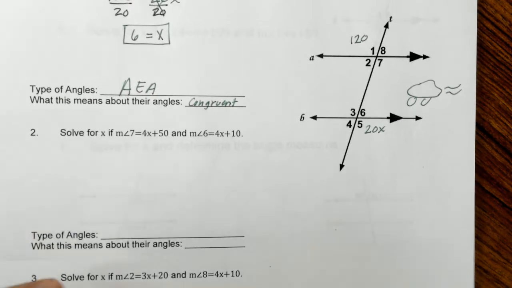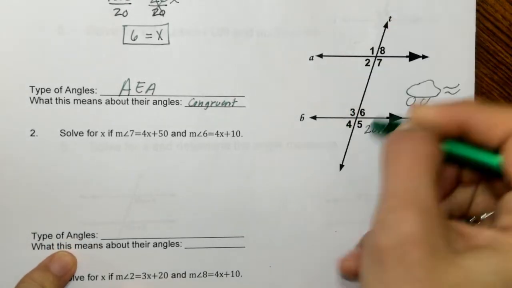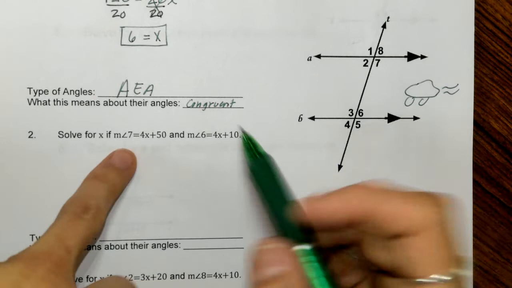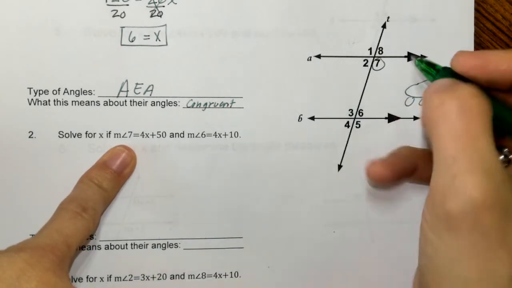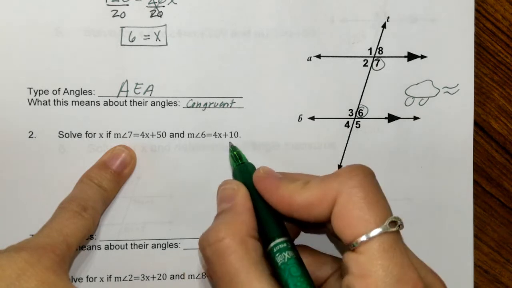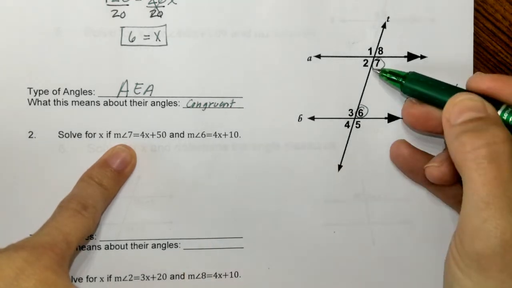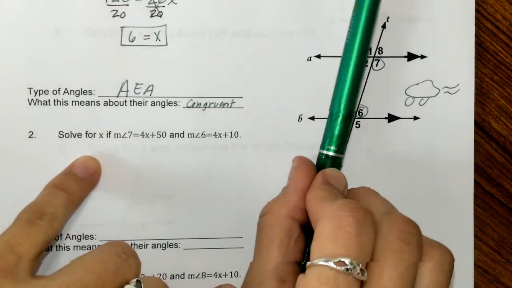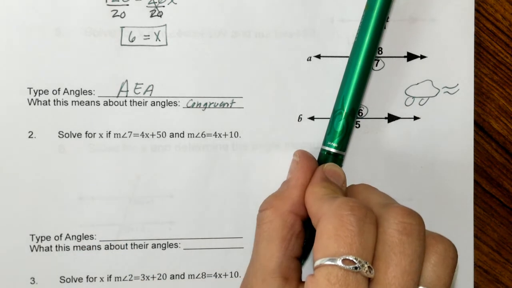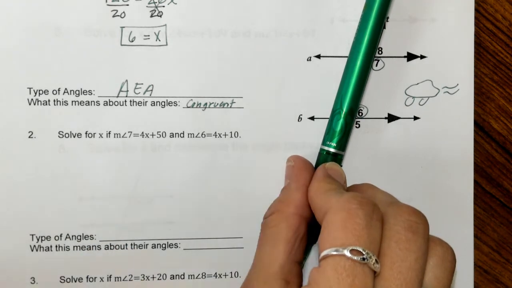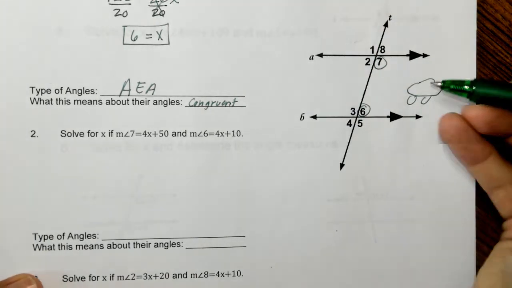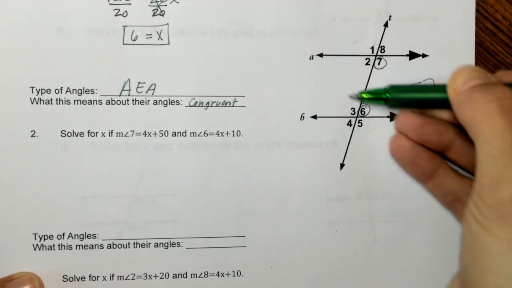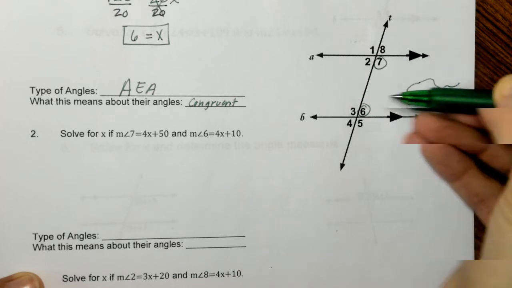Next, we're going to solve for x if, and we don't have to label all this one, but we're looking at measure of angle 7 is 4x plus 50, and the measure of angle 6 is 4x plus 10. So we look at 7 and 6. We're going to take a look at this transversal. They're both to the right, so they're on the same side. First, we've got to find out. It might be corresponding if they're on the same side, but we're going to notice that both of them are interior to the road, getting hit by that car.